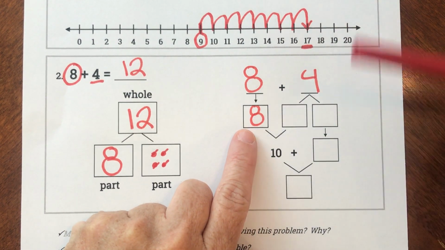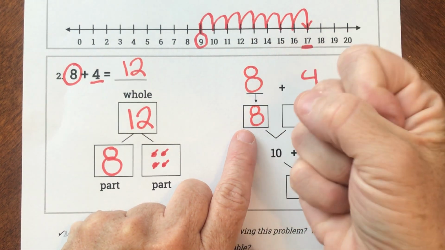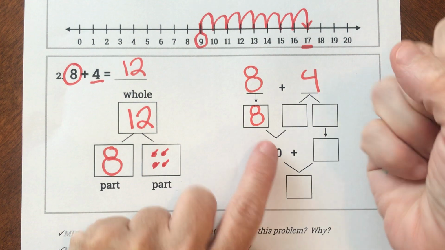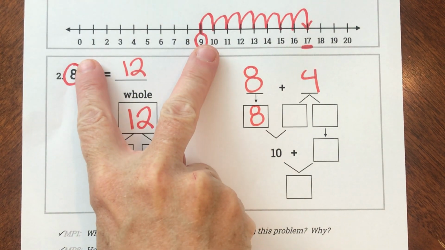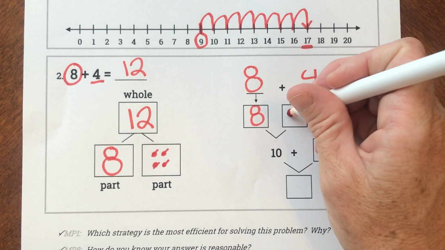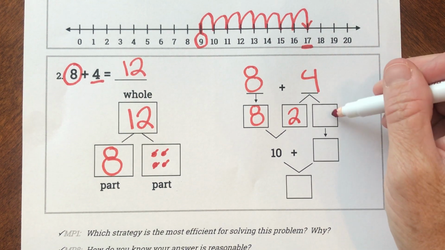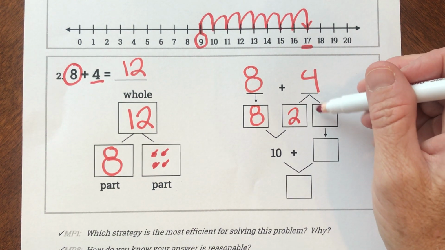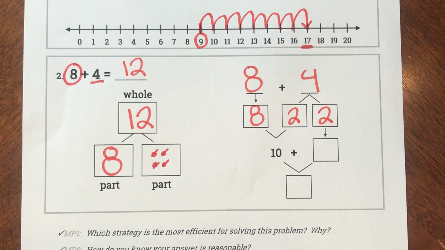How many more does 8 need to get to 10? If I had 8 in my hand, how many more do I need to add to get to 10? Let's see, I have 8, 9, 10. Don't I need 2 more? So I'm going to break, or decompose, my 4 into 2, and then what's left if I put 2 here? Well, 4, and I put 2 here, I would have 2 left there.